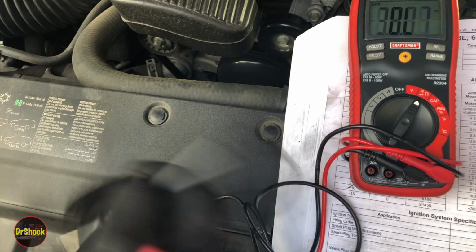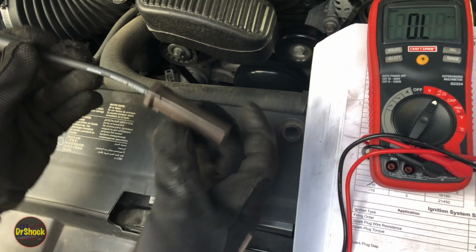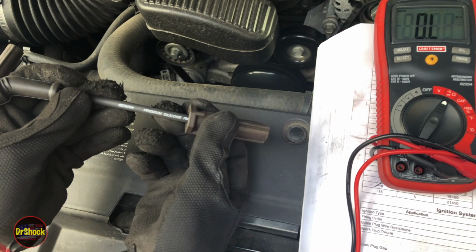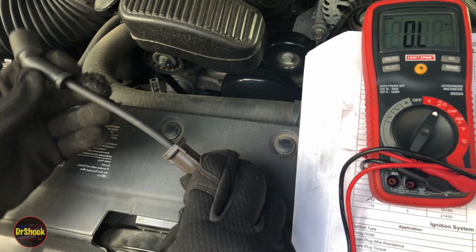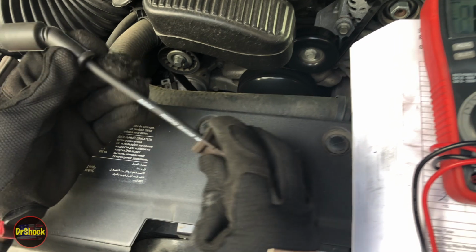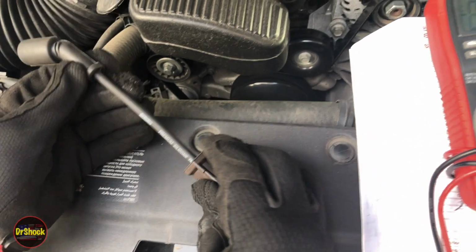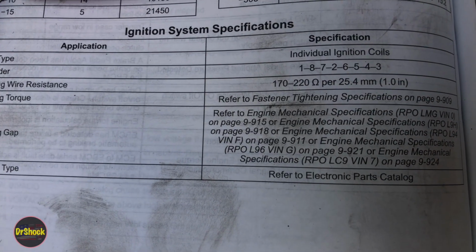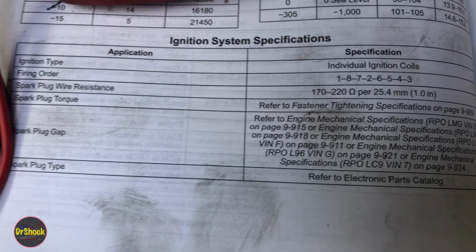So more than twice the resistance on a brand new out of the box AC Delco ignition plug wire. That's what it should be, because if we look at the amount of inches we have here, we're looking at about 5 inches. That would fit into this range specification. That's the minimum, which the old ignition plug wire isn't meeting.